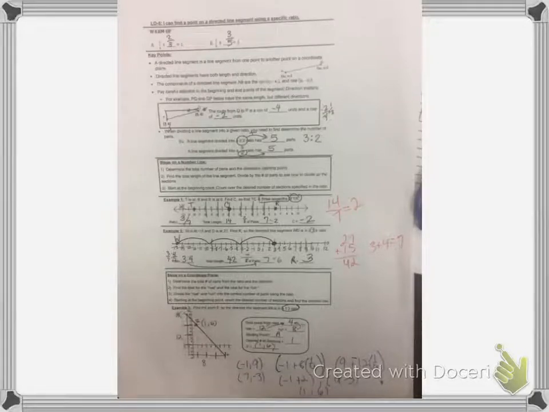Alright guys, today we're going to look at partitioning a line or directed line segments. You can think of it in both of those ways. First, I can find a point on a directed line segment using a specific ratio. So, just a little warm up.